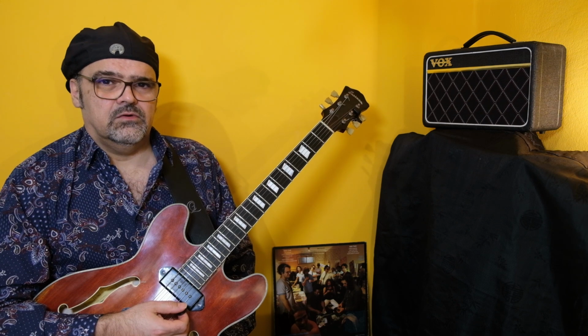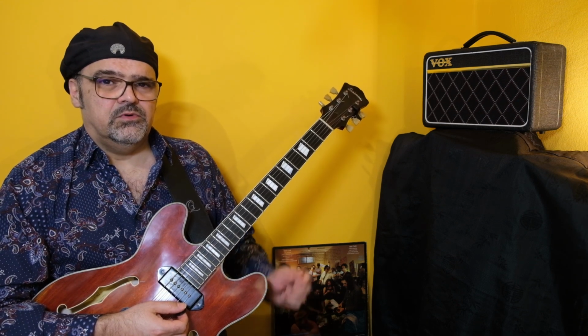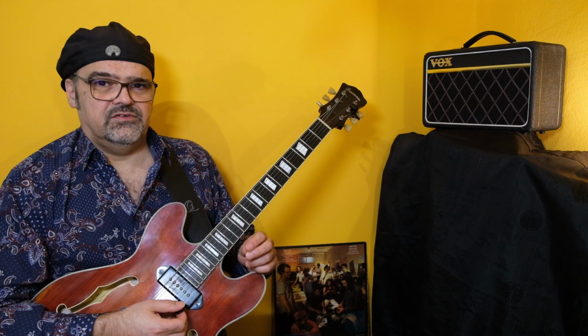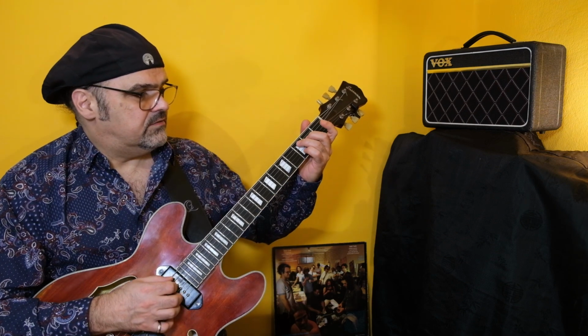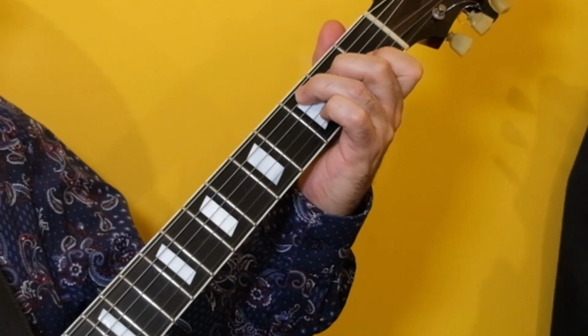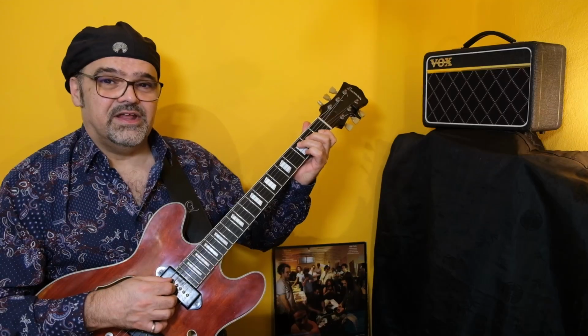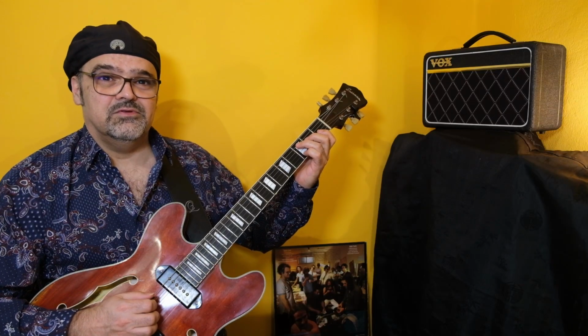The only one that we have not done is the augmented chord. Augmented is when you put 2 major thirds on top of each other, which will be, if I go, you might have heard this sound, they use it in the blues sometimes.